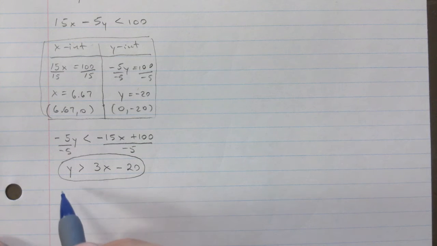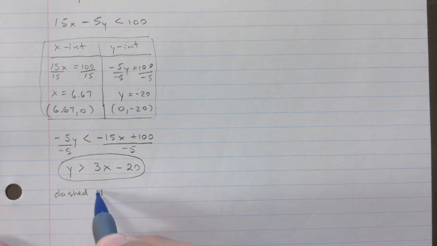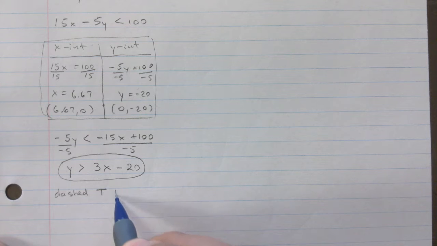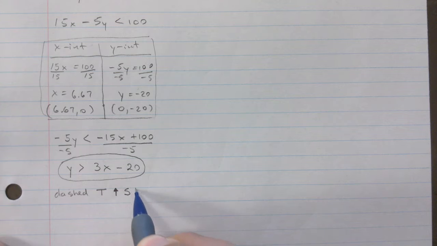Let's tell ourselves that this is going to be a dashed line. And true is, where is true? Above, right? Y is greater than, true is above. We're going to shade below because we do reverse shading, okay?